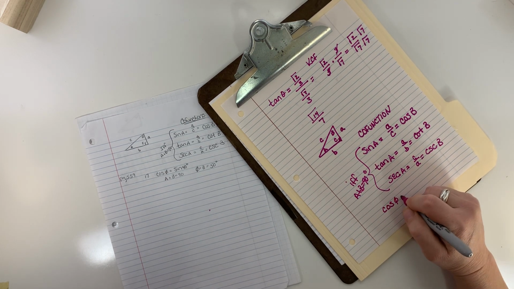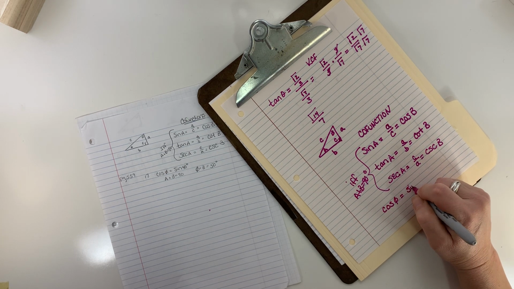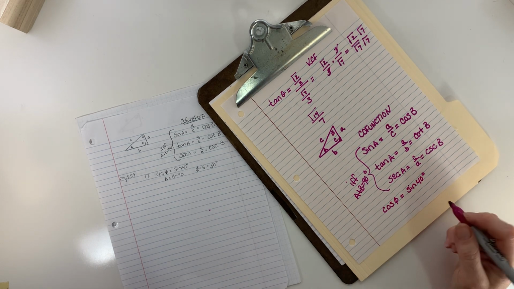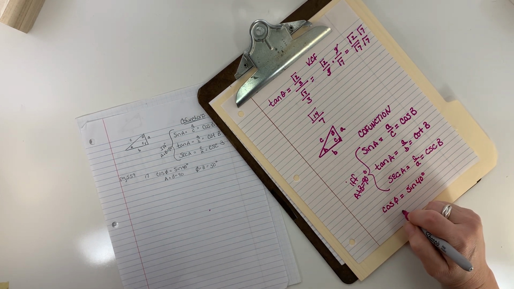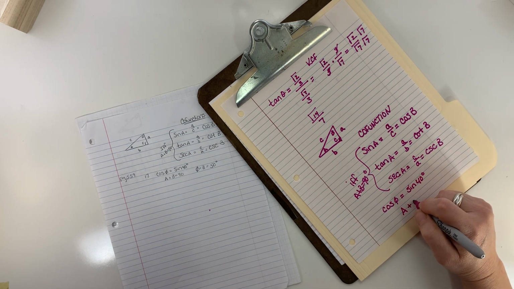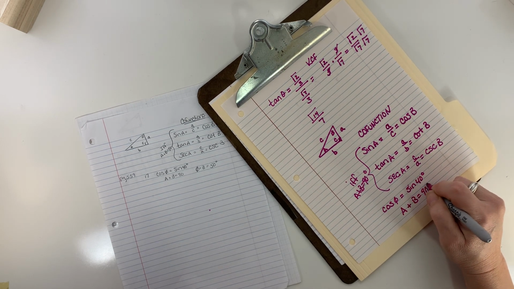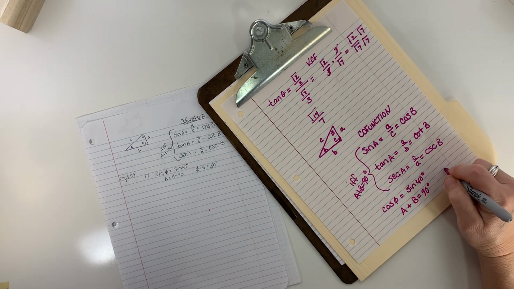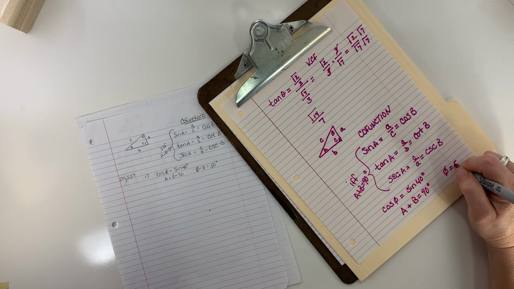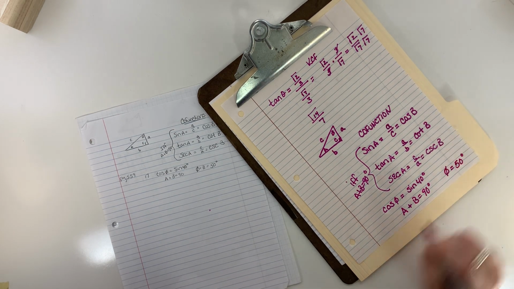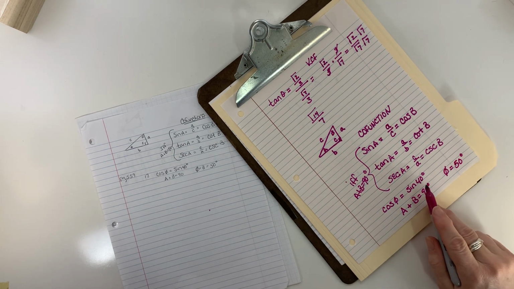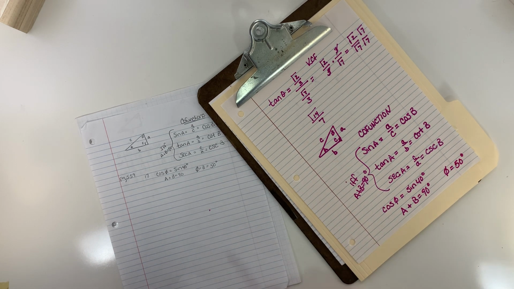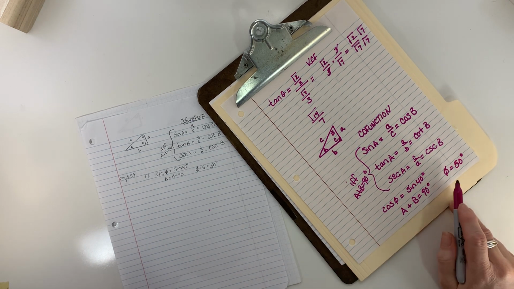cosine of an angle is equal to the sine of 40 degrees, okay? So what we know from this is that angle A plus angle B is equal to 90 degrees, because they're cofunctions. So from that, we can tell that our angle is equal to 50 degrees, okay? Because the 40-degree angle plus this angle, A plus B, must equal 90 degrees. So that's how we can find that.